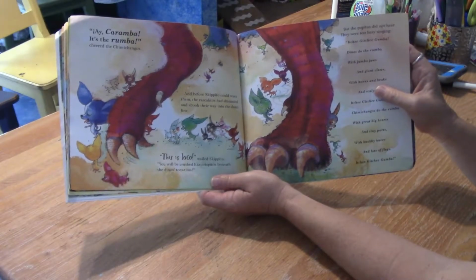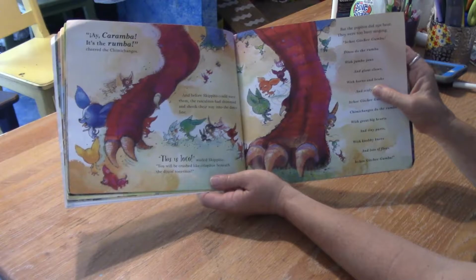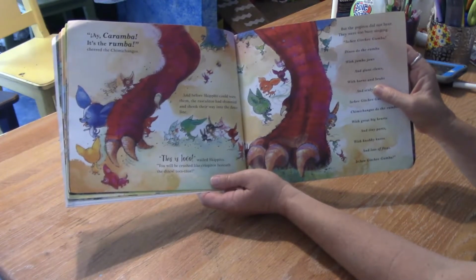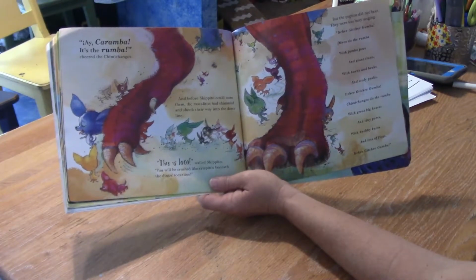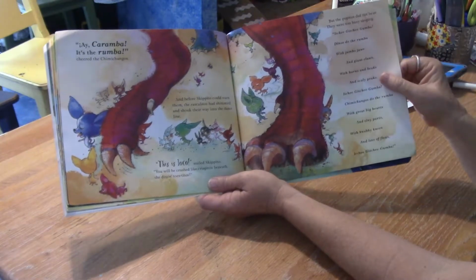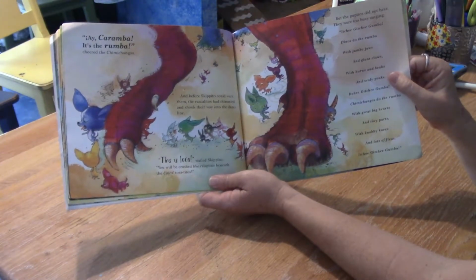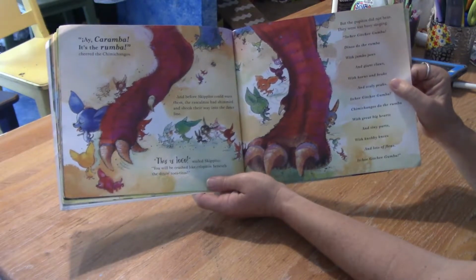"This is loco," wailed Skipito. "You will be crushed like crispitos beneath the dinos toritos." But the papitos did not hear. They were too busy singing.